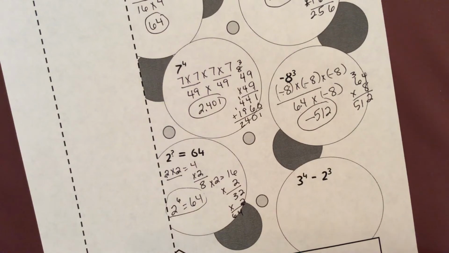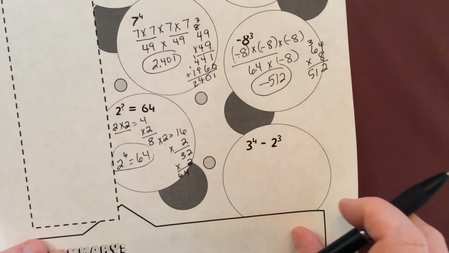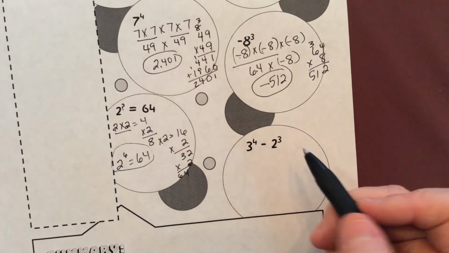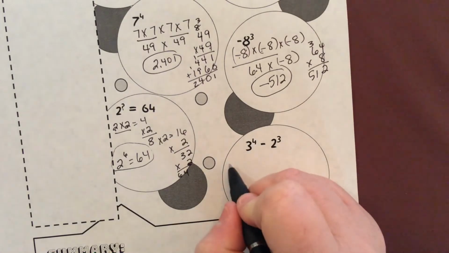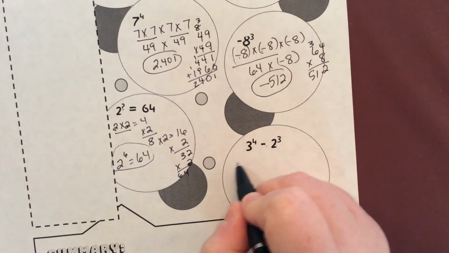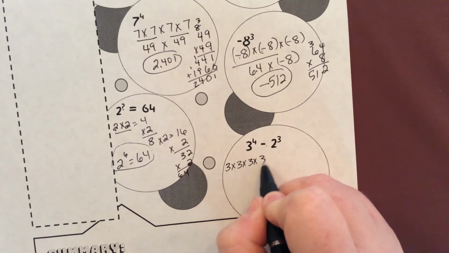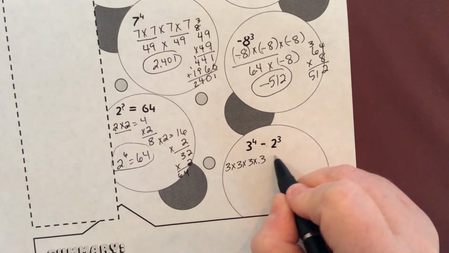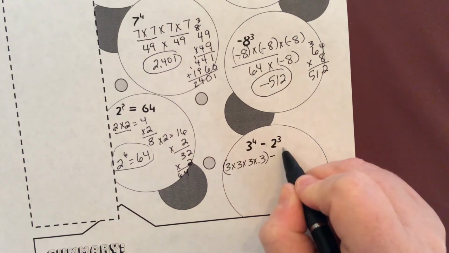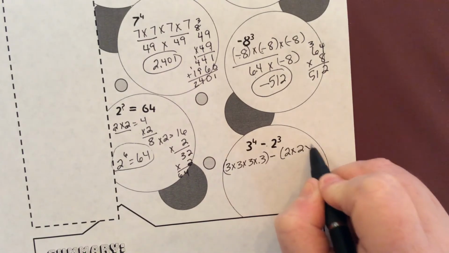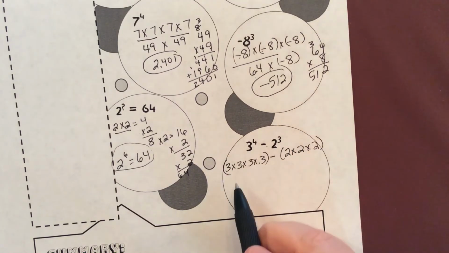Okay. Uh-oh, last one here. 3 to the 4th power minus 2 to the 3rd power. Okay, just 2 steps here. I mean, 2 different things, but then just simplifying them. So 3 times 3 times 3 times 3. There are 4 3's here. Okay, all that together minus 2 times 2 times 2. 3 2's, okay?